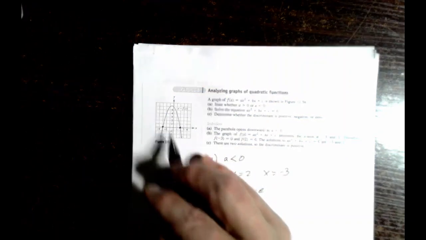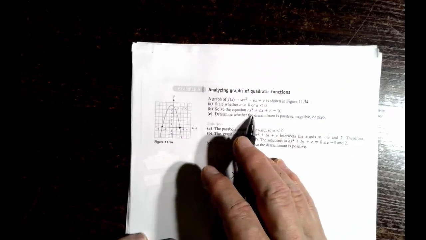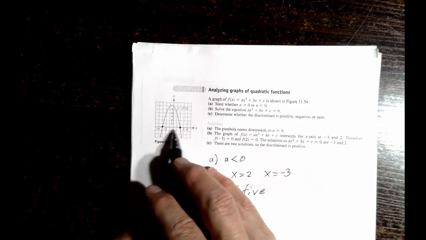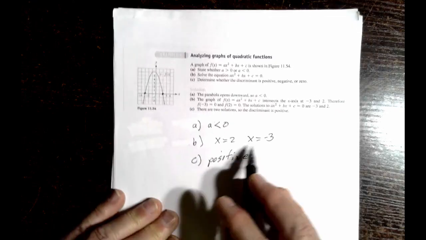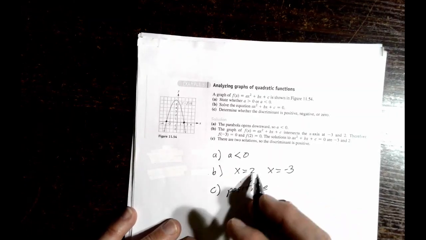Well, the fact that this thing is pointing downward, you know a is negative. All right. Now they say solve this guy equal to 0. Well, you know wherever it crosses the x-axis is your solution. So it's positive 2 and negative 3. Now they say determine whether the discriminant is positive, negative, or 0. The fact that we got two real answers means it is positive. It has to be positive.